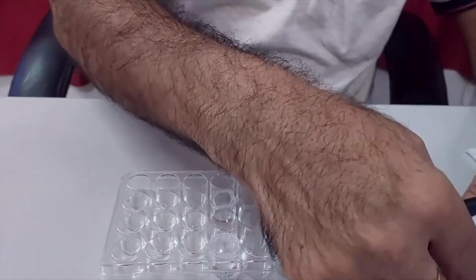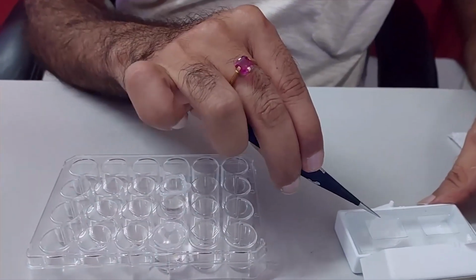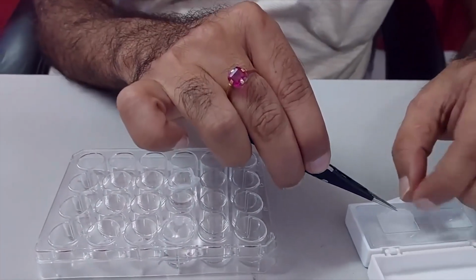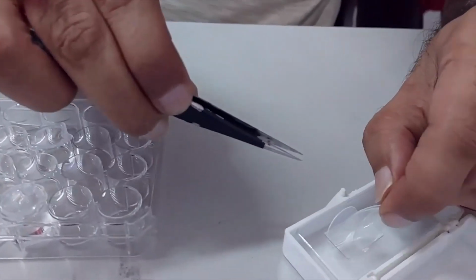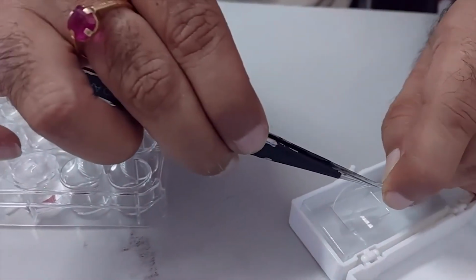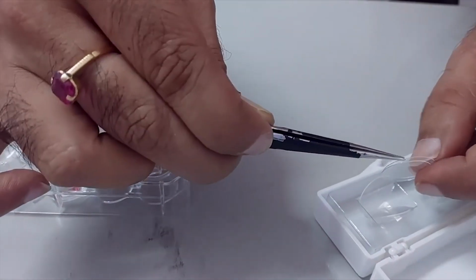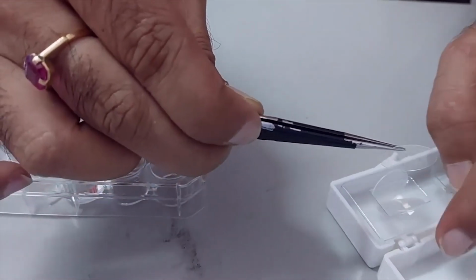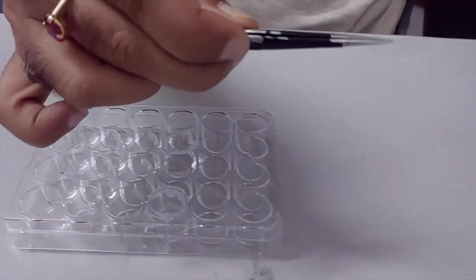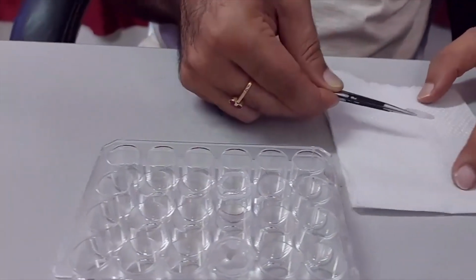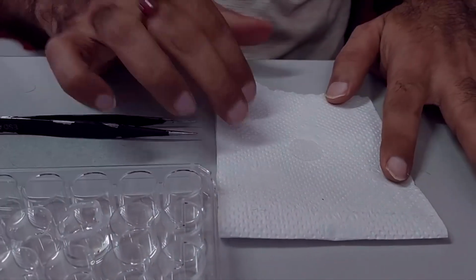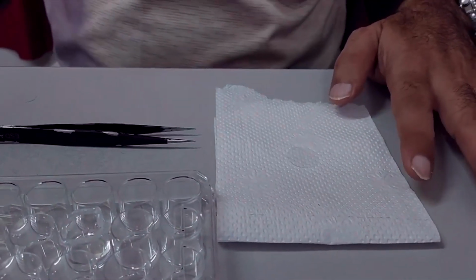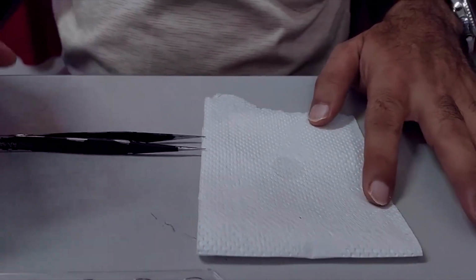Now you're going to take out one siliconized cover slip with the help of forceps. You can just take out the cover slip and put it onto a tissue paper, right? And then you're going to make a drop of the protein, so let's do that.